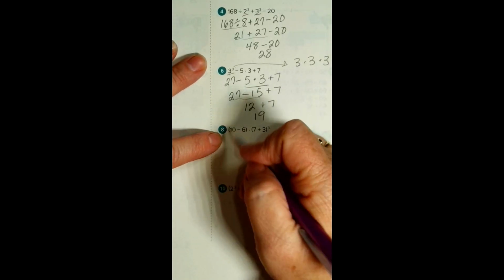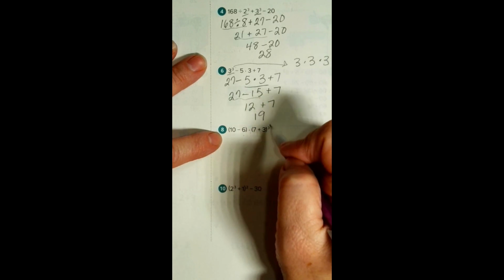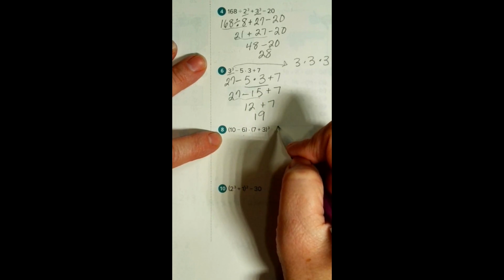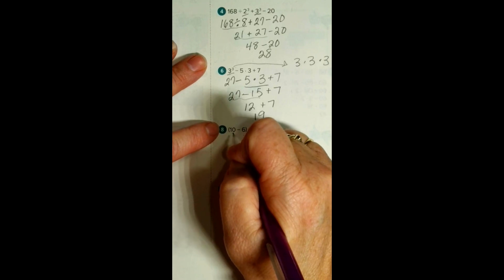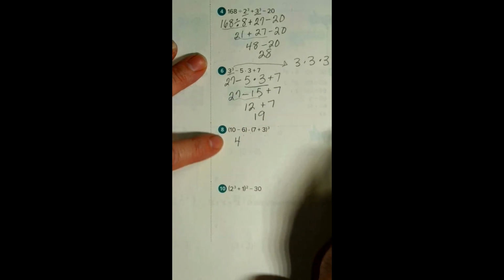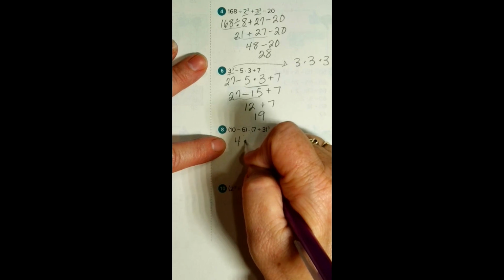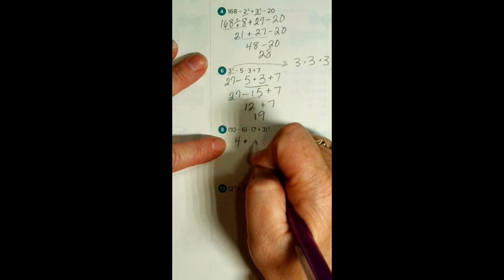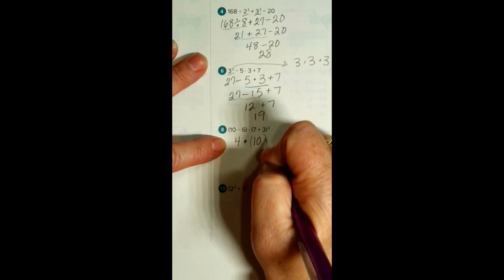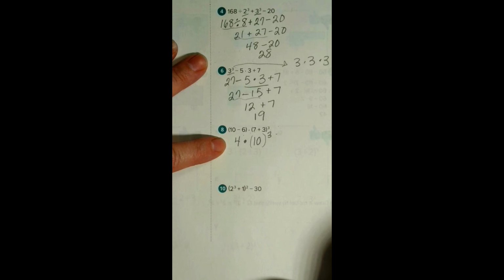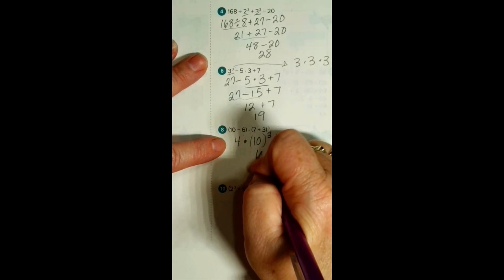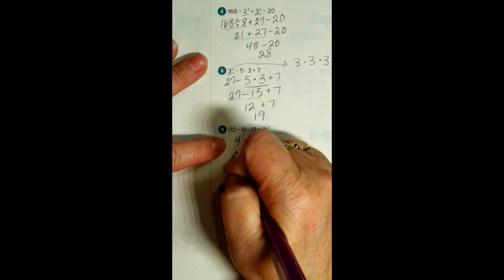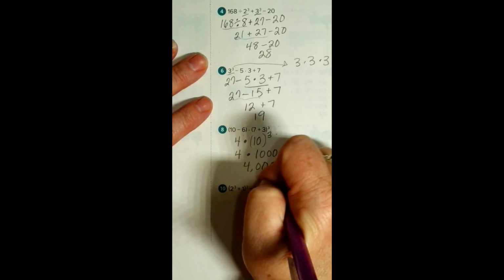Number 8. Okay, we have a lot going on here. I have the quantity of 10 minus 6 times the quantity of 7 plus 3 cubed. So let's do what's inside the parentheses first. So 10 minus 6 is 4. There's only one number there, so I can drop that. Times 10, plus 3, I'm sorry, 7 plus 3 is 10, but then we have to cube that. So 10 cubed is 10 times 10 times 10, which is 1,000. So now we have 4 times 1,000, which gives us 4,000.